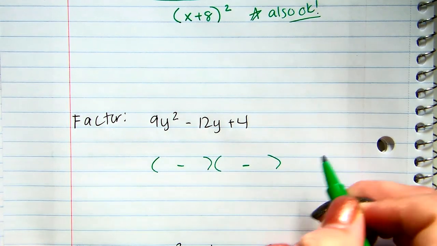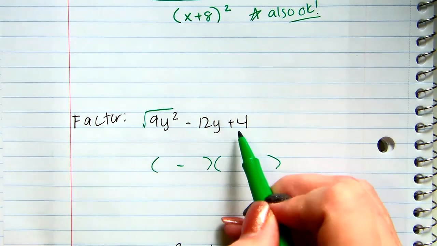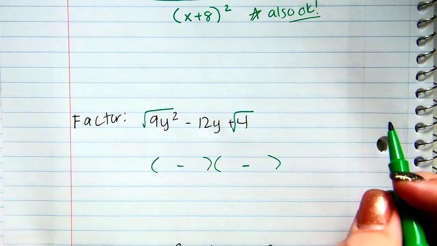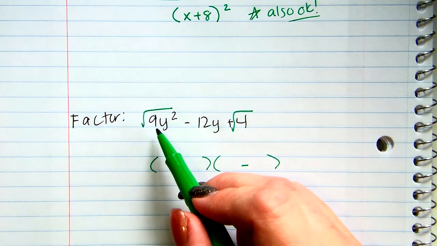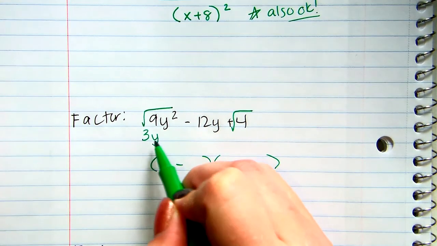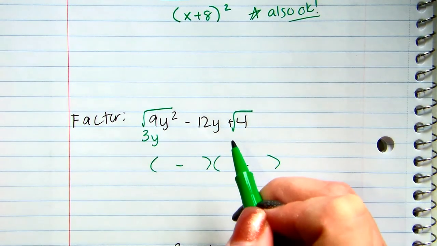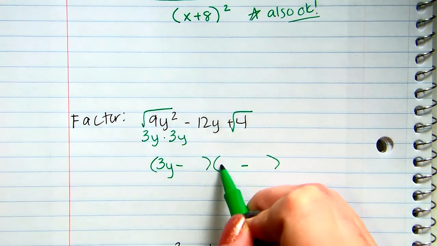Here, again, I'm going to square root the first term, and I'm going to square root the last term. Now, my first term here is 9. So the square root of 9, that's 3. And because I have a y attached to it, my square root of 9y squared is 3y. So I'm going to have 2 sets of 3y in these parentheses.